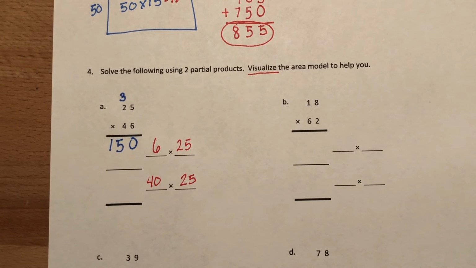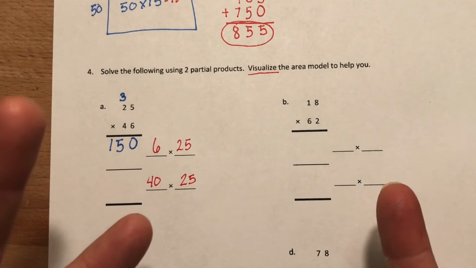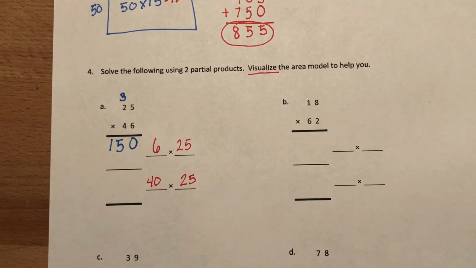And I know that. I know how to count by 25s. They're quarters. 25, 50, 75, 100, 125, 150. That makes sense to me. Now 40 times 25, now that's a lot. So let's see what we got to do here. So do 40 times 25.